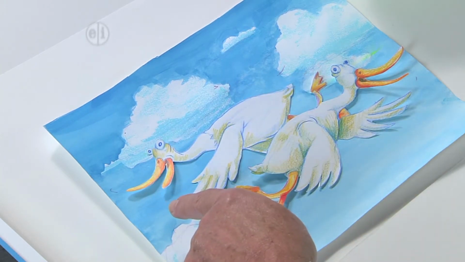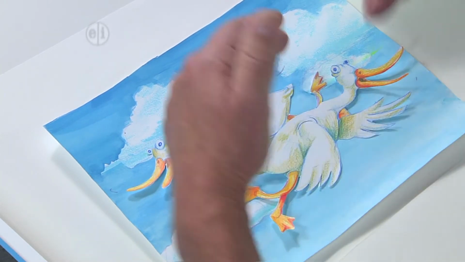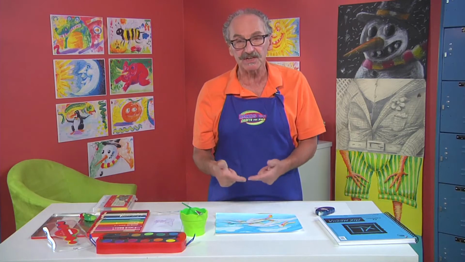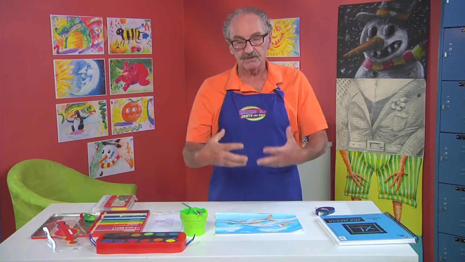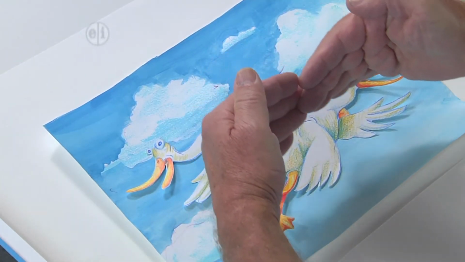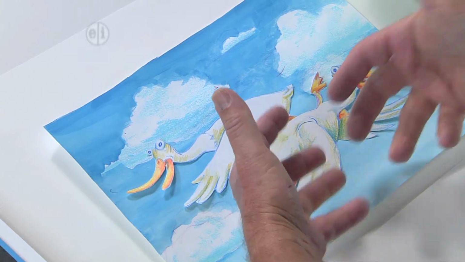And the other thing that happens too is that there's a tendency for things to be closer to the bottom of the page, to be closer to you, the viewer. And so as you put things near the bottom, they're going to seem to be closer.